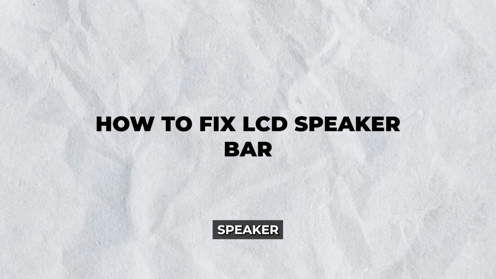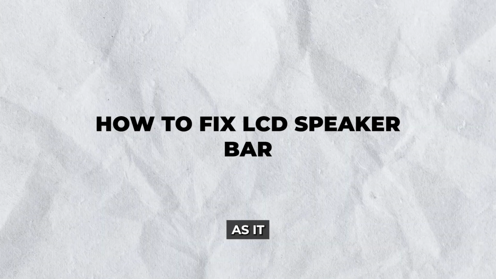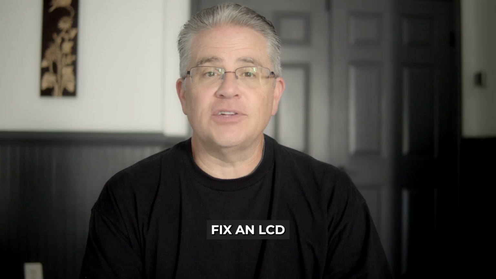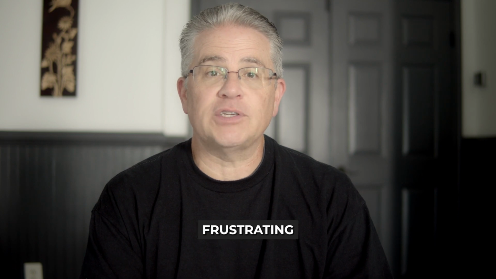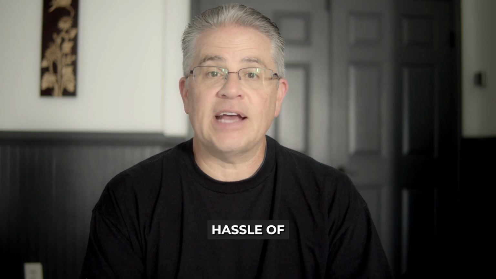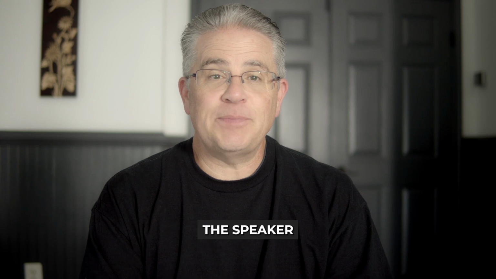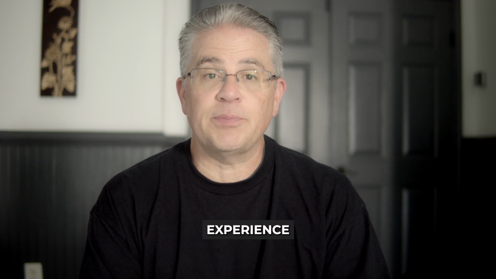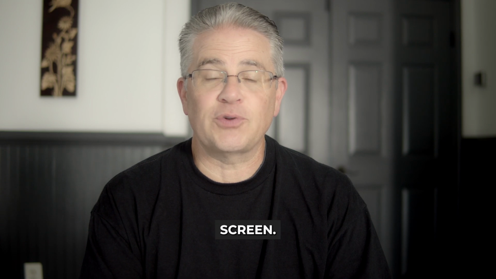Is your LCD speaker bar broken or not performing as it should? Understanding how to fix an LCD speaker bar can save you the frustration of distorted sound and the hassle of replacing the entire setup. The speaker bar is a crucial component of your entertainment system, providing the audio experience that complements the visuals on your screen.